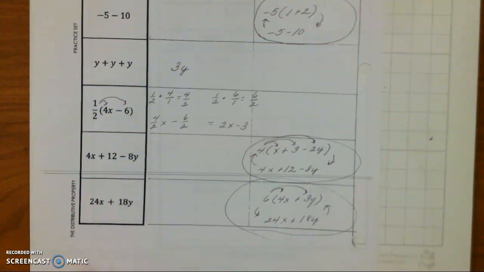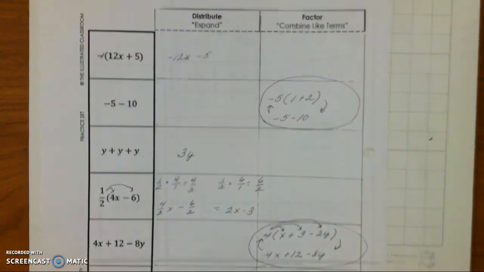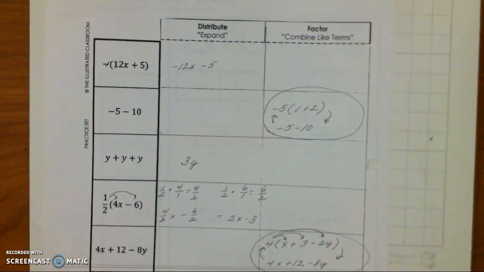And we are making equivalent expressions. Okay? Thanks for listening. Part 2 is done.